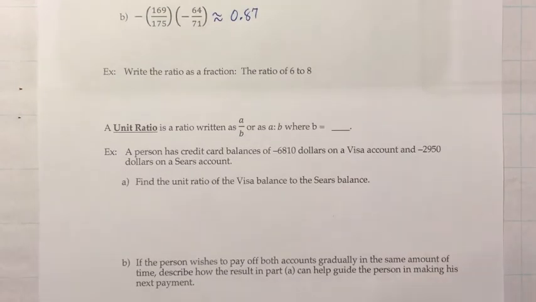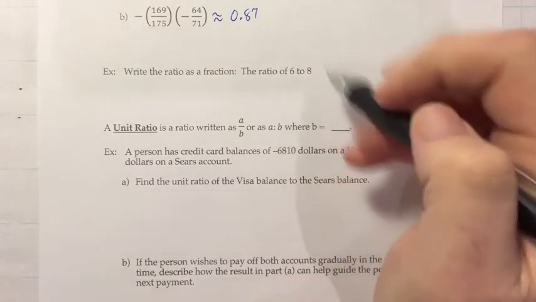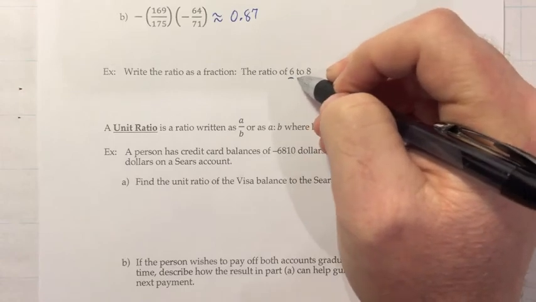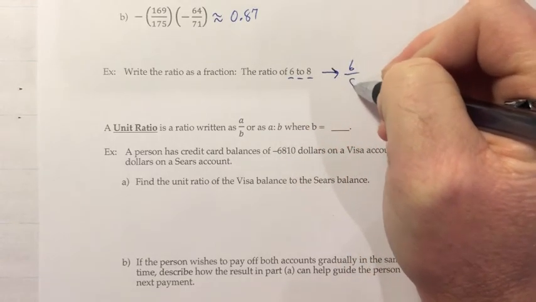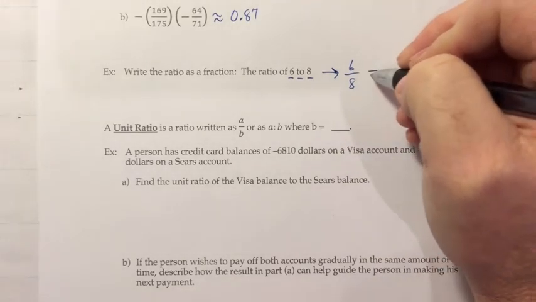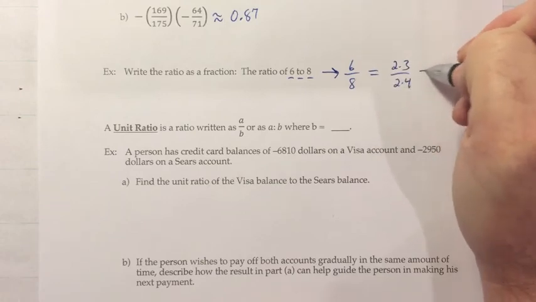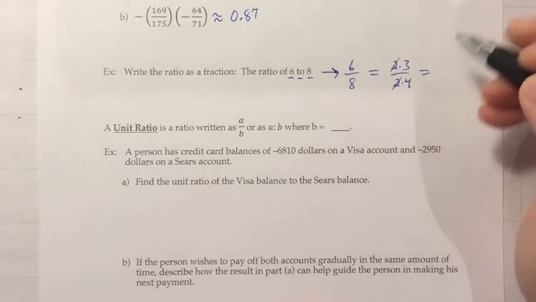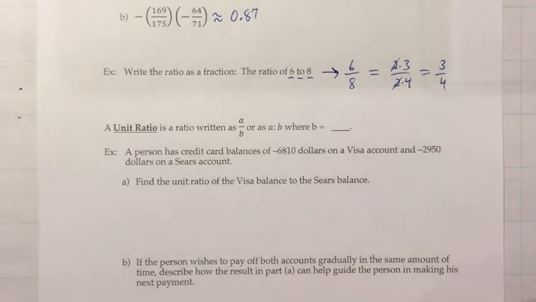So write the ratio as a fraction. When they say the ratio of 6 to 8, that means 6 over 8 is the way we'll end up reading that. So 6 over 8. And then we simplify ratios just like fractions. So there's a 2 in both the top and the bottom. So I'll show that 2, cancel it, and we're left with 3 over 4. So that's the simplified ratio of 6 to 8.